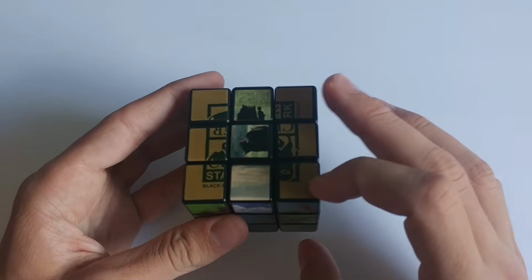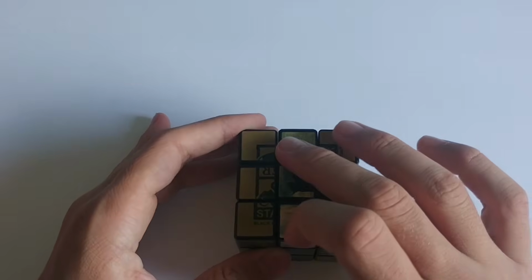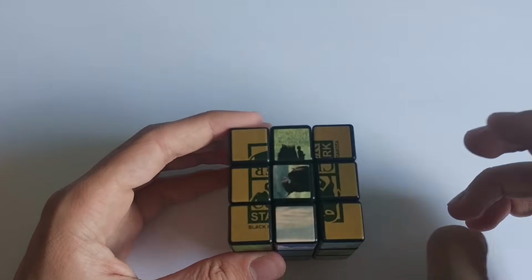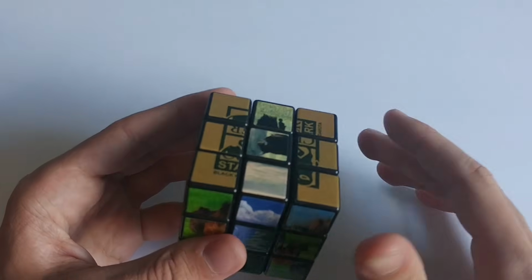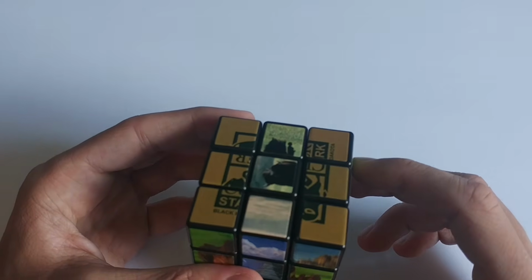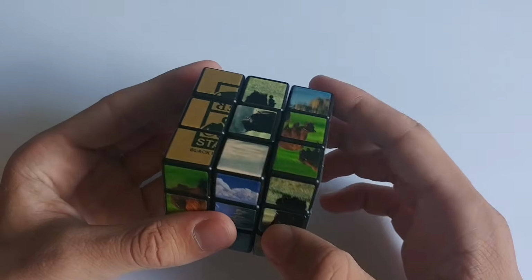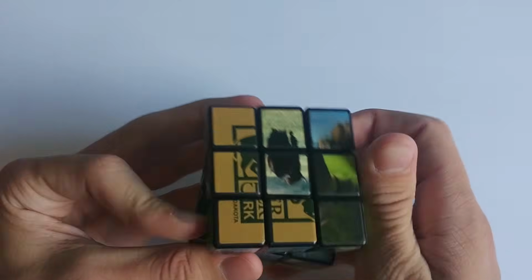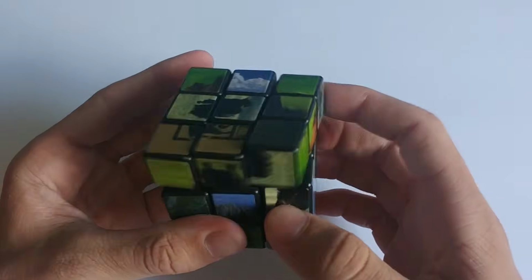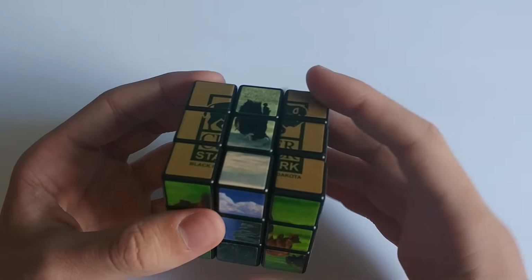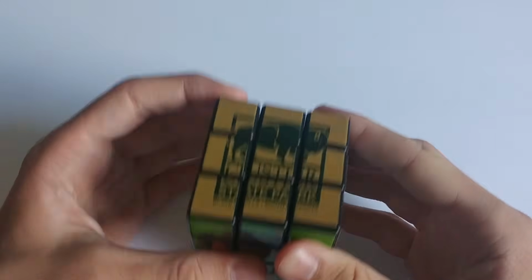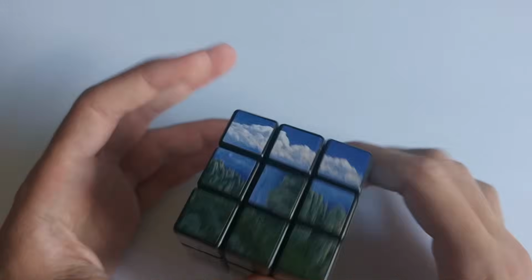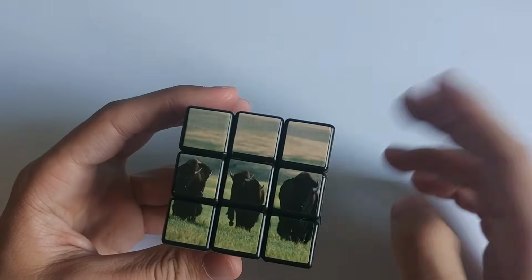Now the reason that this algorithm works is because it's not affecting these two edges. Therefore, we can use our M layer to adjust the centers and solve multiple at the same time. So now let's do this algorithm one more time. And now we'll undo our M move, and we can see that this center and this center are now solved.